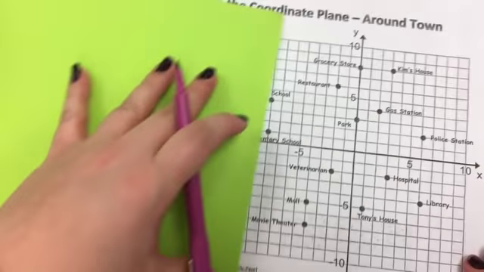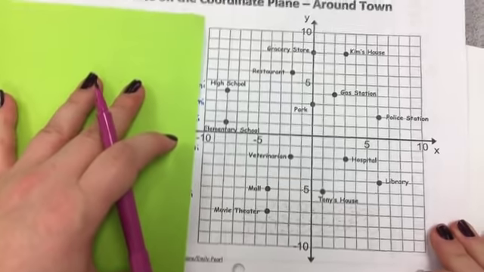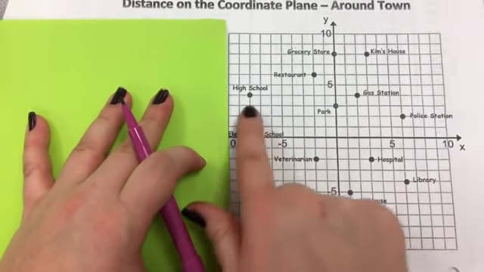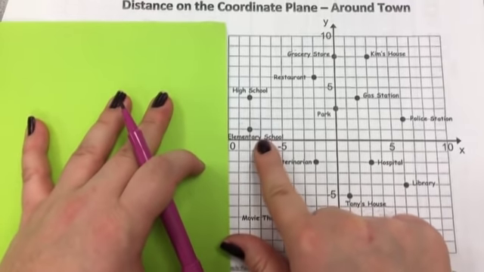All right, the next section that we are going to go over is how to find distances on a coordinate plane. So certain times you'll see coordinate planes where they have different locations on them, and you need to find the distance between 2 points.